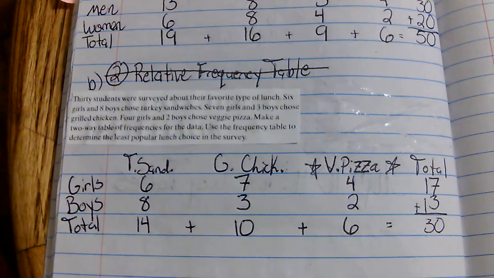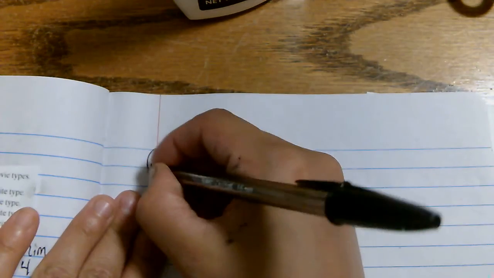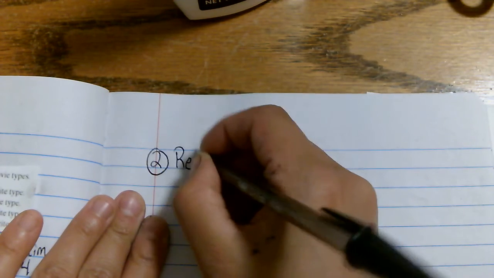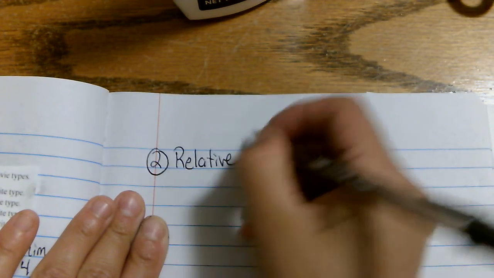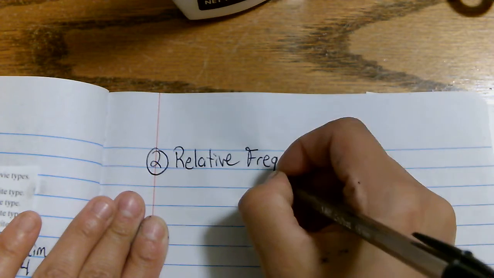Now we can go ahead and move on to relative frequency. So let's rewrite our number 2. And we're on relative frequency.